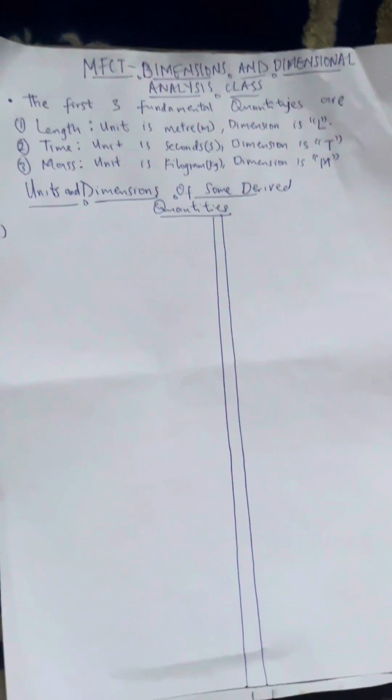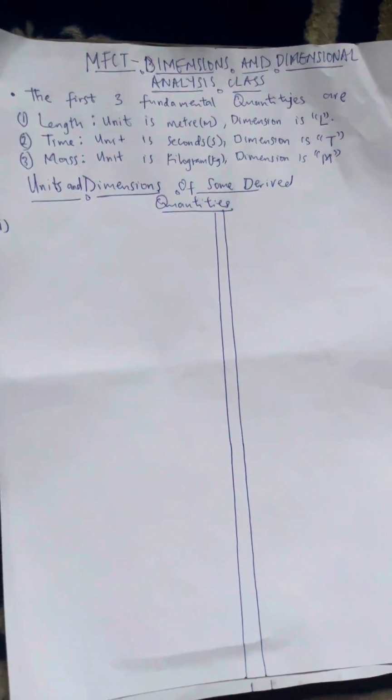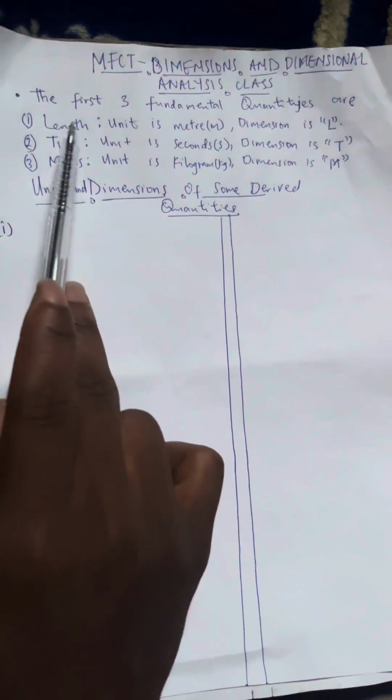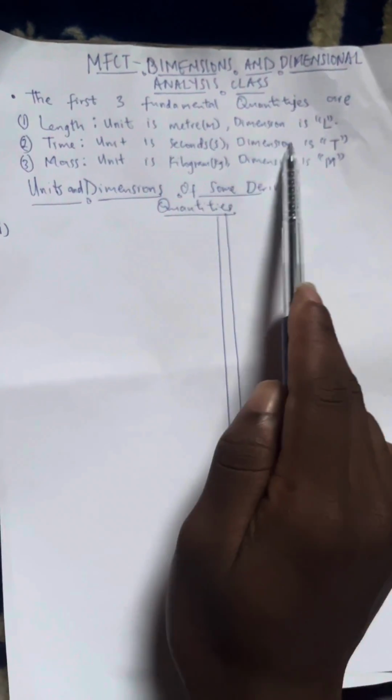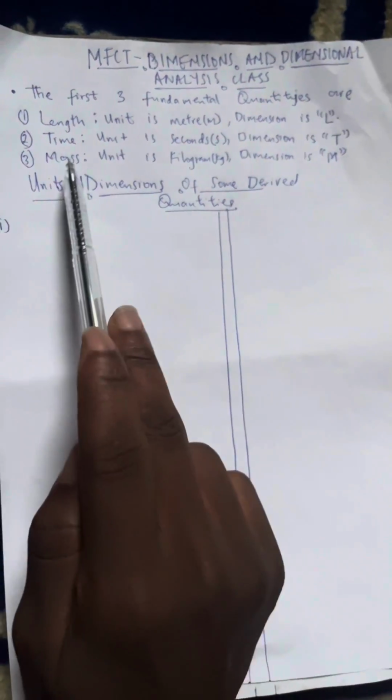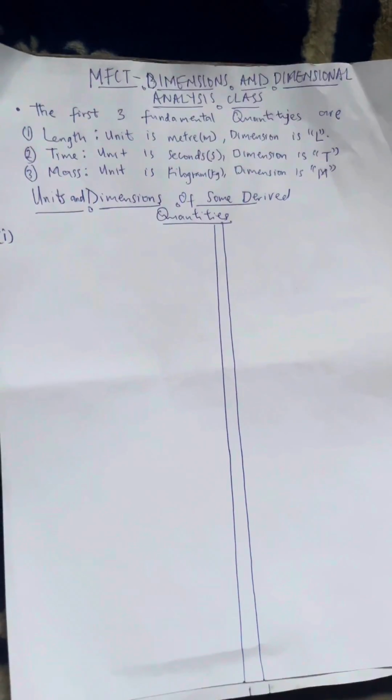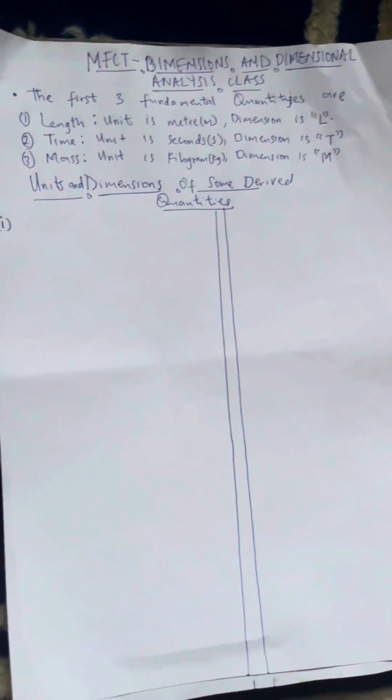Once you've known the first 3 fundamental quantities, the next thing you have to note is that the unit for length is meter, but the dimension for length is L. The unit for time is second, but the dimension is T. The unit for mass is kilogram, but the dimension is M. For the sake of this video, we are going to be talking about some derived quantities, the units of some derived quantities, how they are derived, and their dimension.